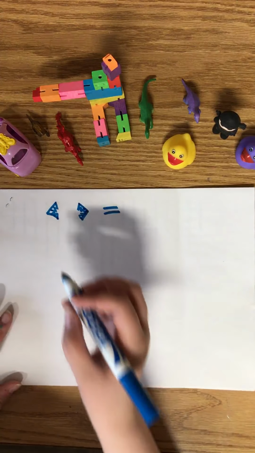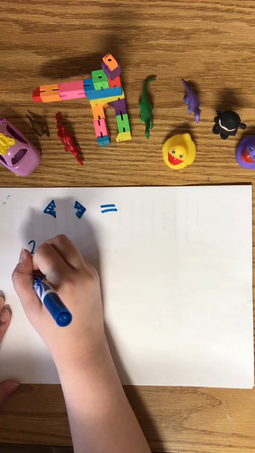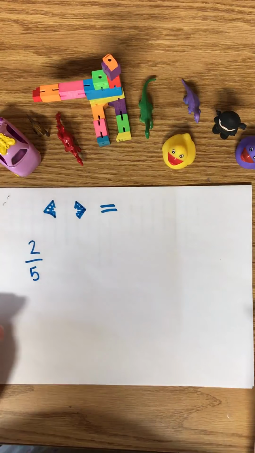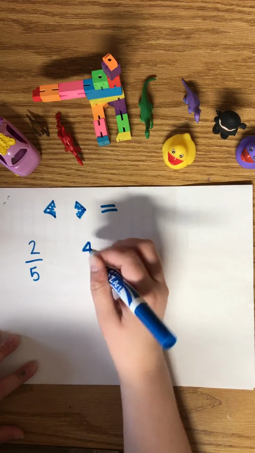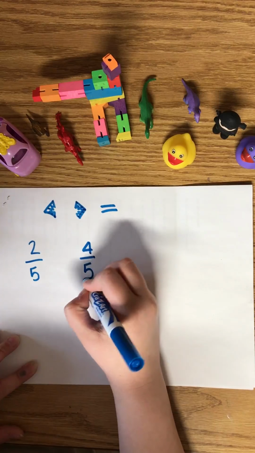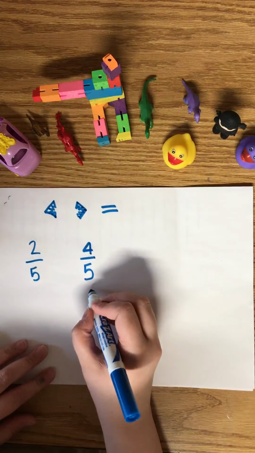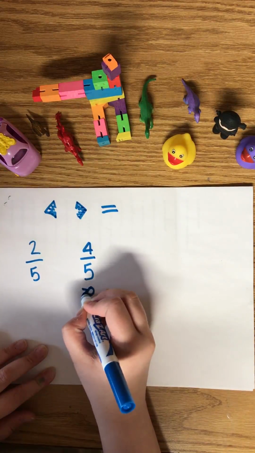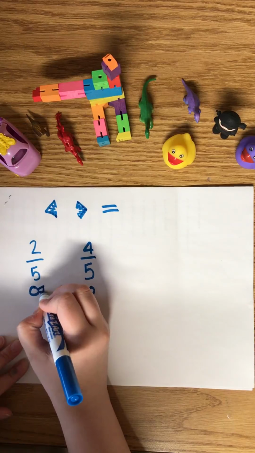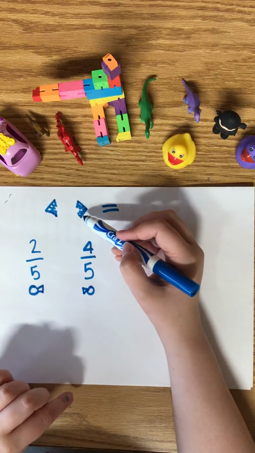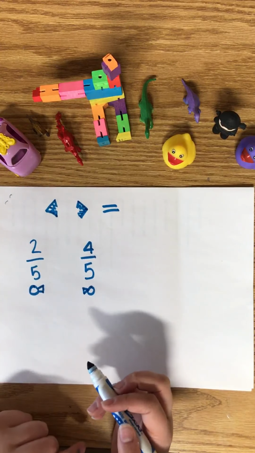So if I have a fraction that is 2/5, remember you have to have the TH, the fifths, and I have 4/5, my alligator will want to eat the bigger fish. So these are my fish. The alligator, I have to choose one of them that will want to eat the bigger fish.